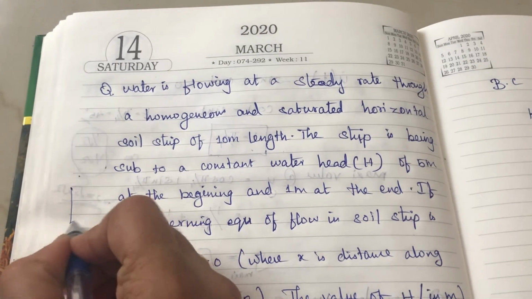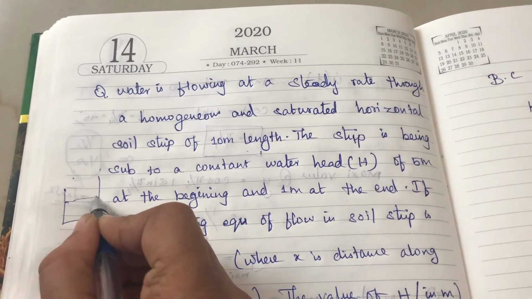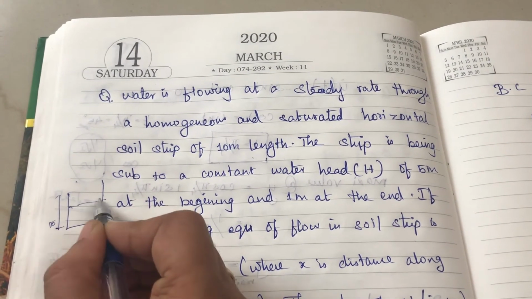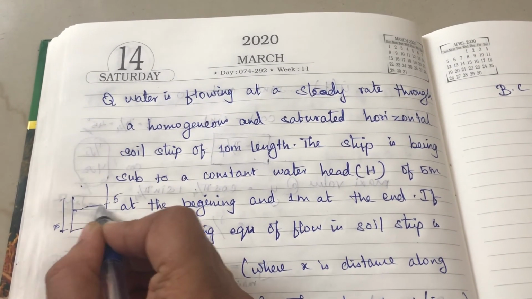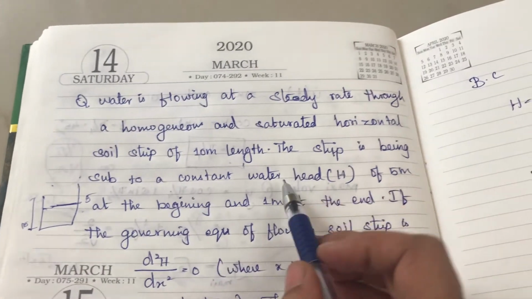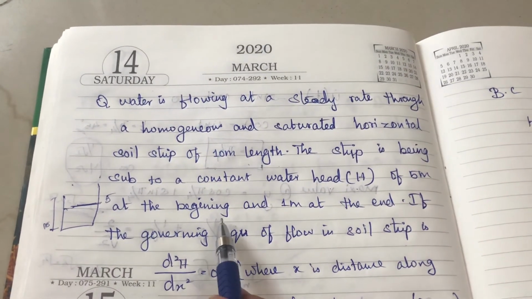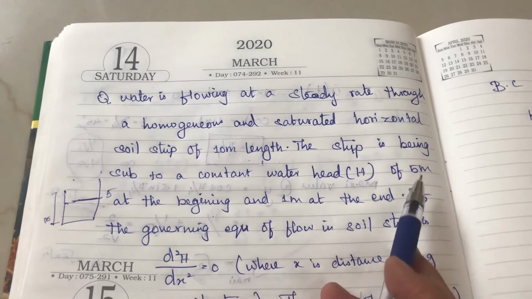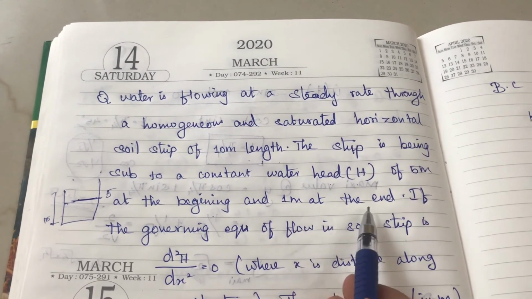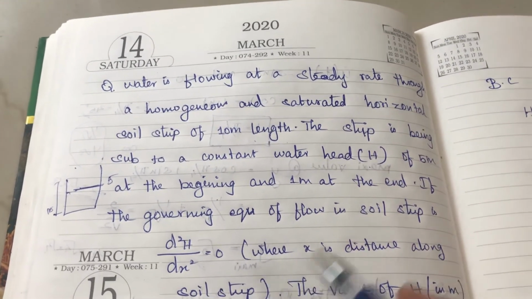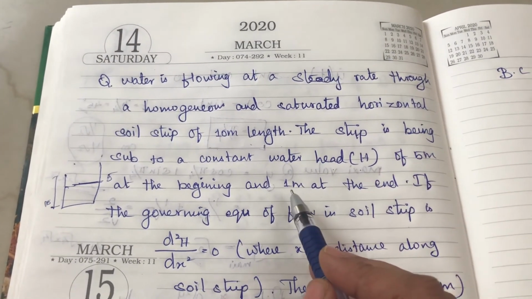So, this is like a tank means if the tank has the half, total is 10 and the water is what? 5. So, this is the head of the water. Water head H, of 5 meter at the beginning. So, at the beginning it has 5 and 1 meter at the ending. So, it goes on increasing. So, sorry, it goes on decreasing. So, this 5 will become 1.